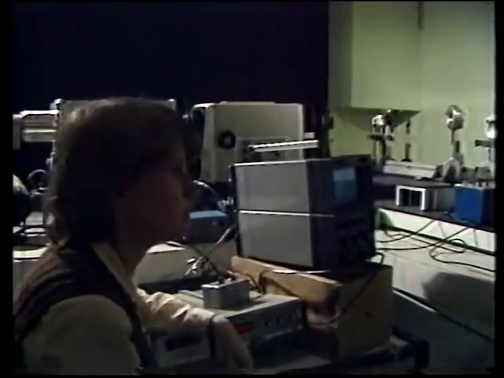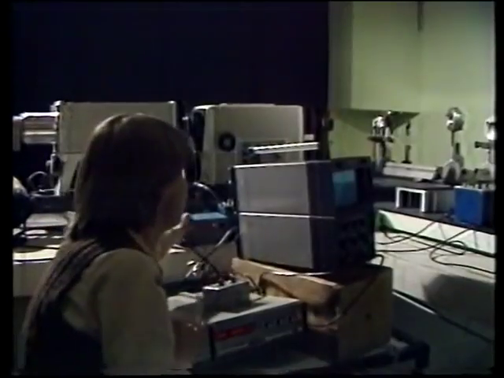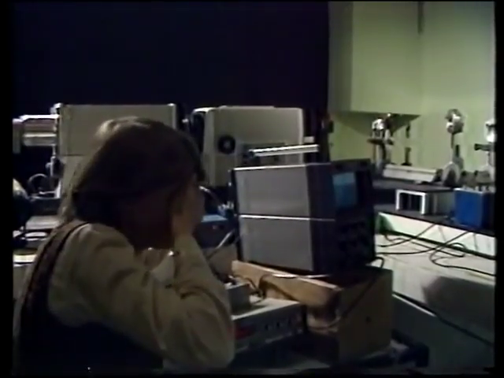Okay, that's fine. Still experimenting. Ready to charge. Ready? Fire.